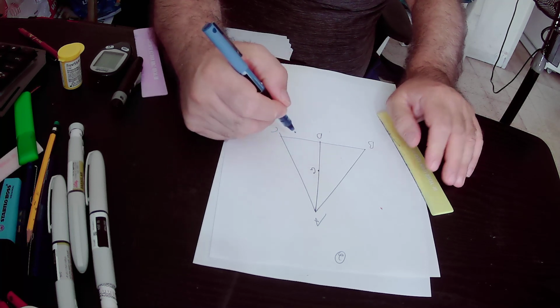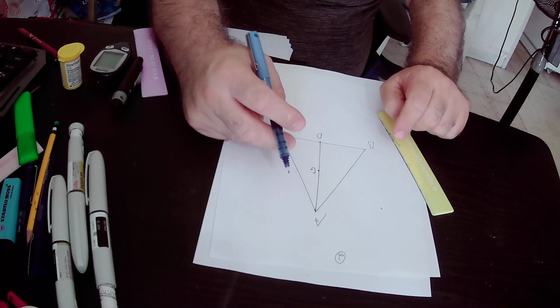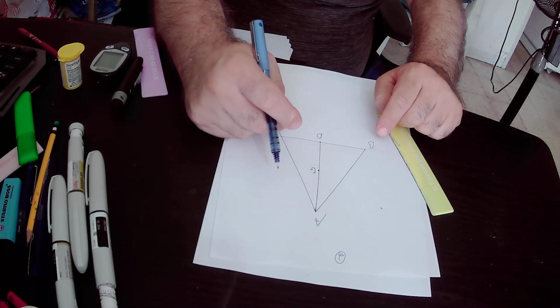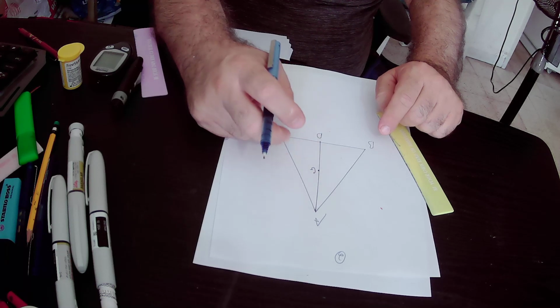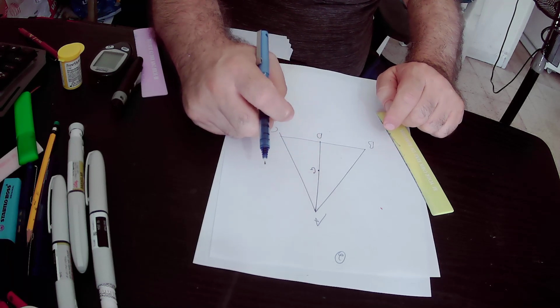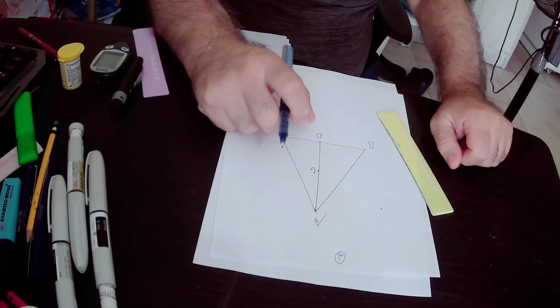That is to say, AD divides side BC to two equal parts, or in other words, AD bisects BC. That is to say, BD equals DC.